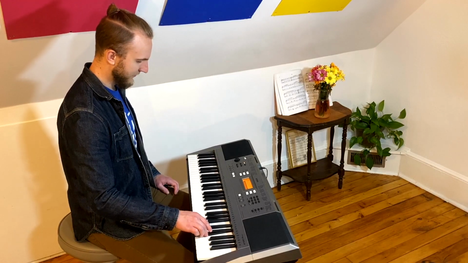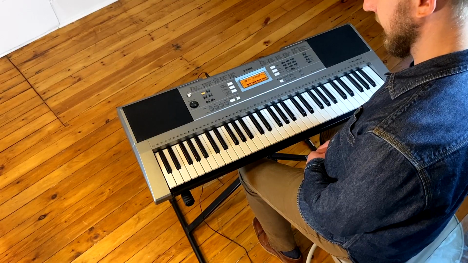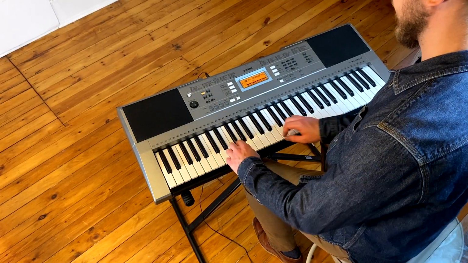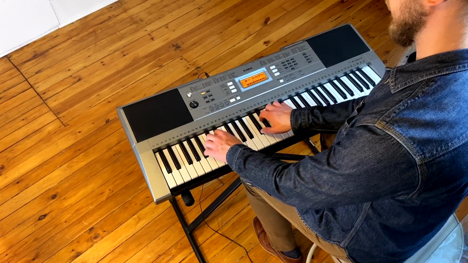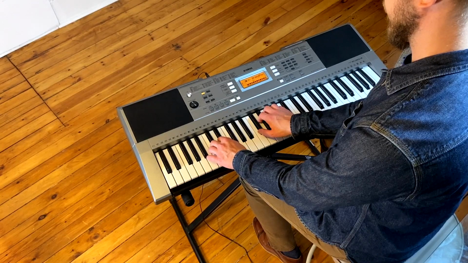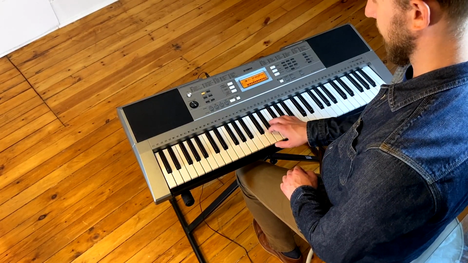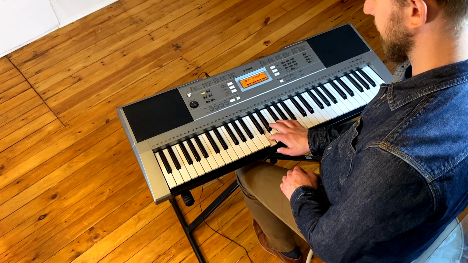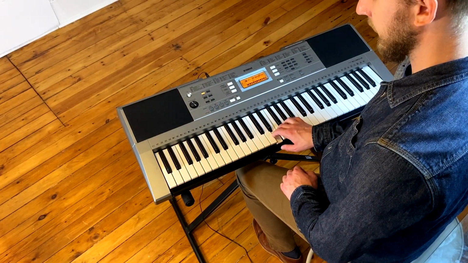As we review these notes and explore the keyboard, remember to look, touch, and listen. To find the letters C, D, and E on the keyboard, first identify the groups of 2 black keys. C is on the left, D is in the middle, and E is on the right. Practice finding these notes around every group of 2 black keys on your keyboard.